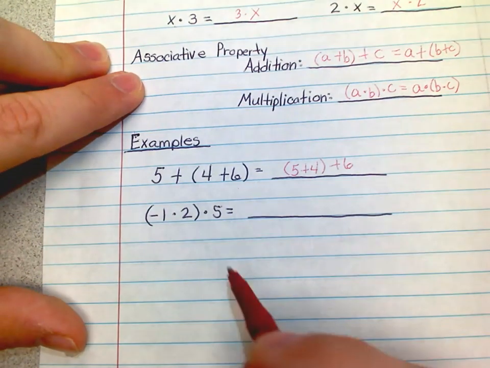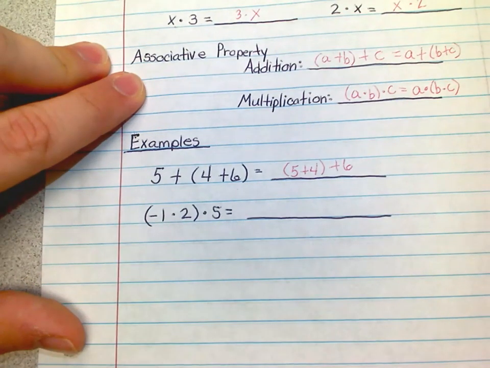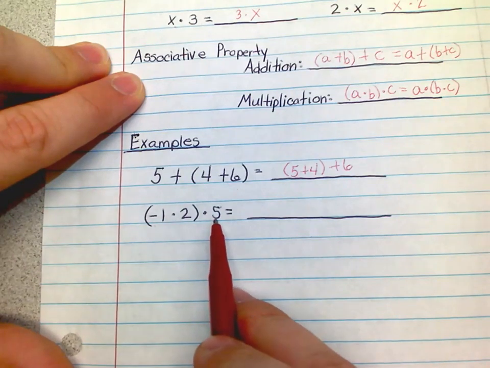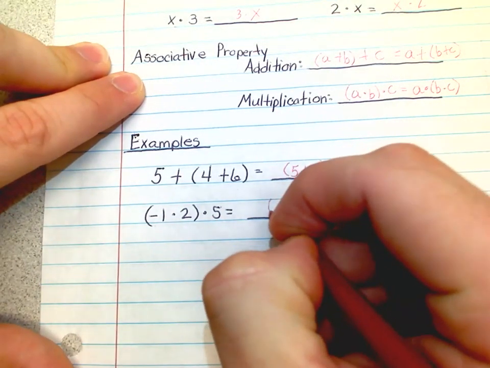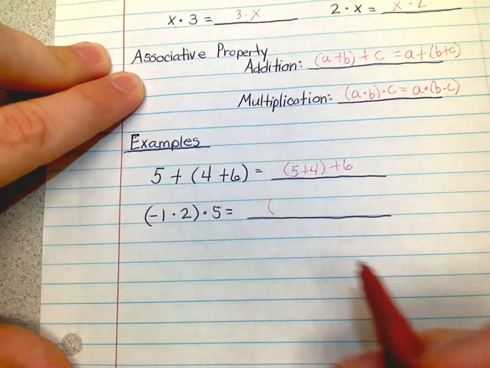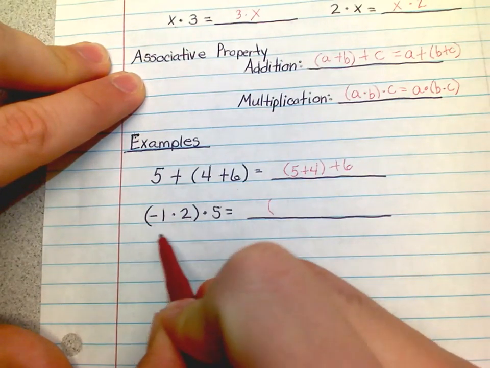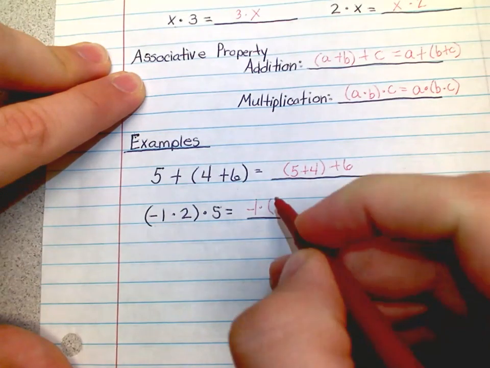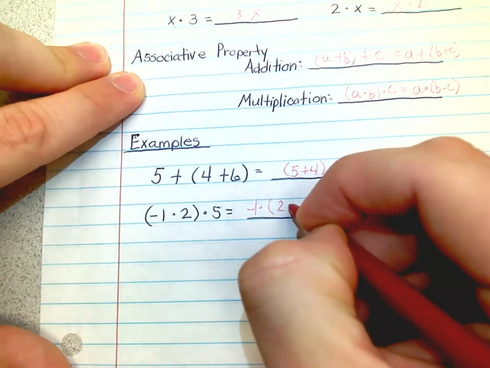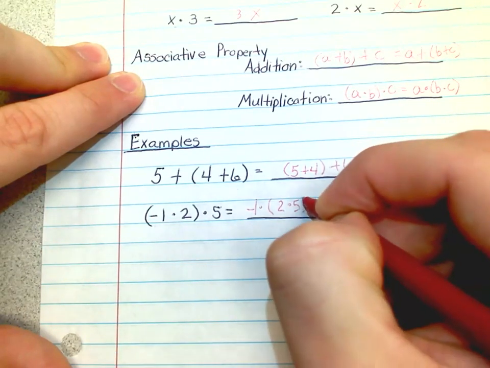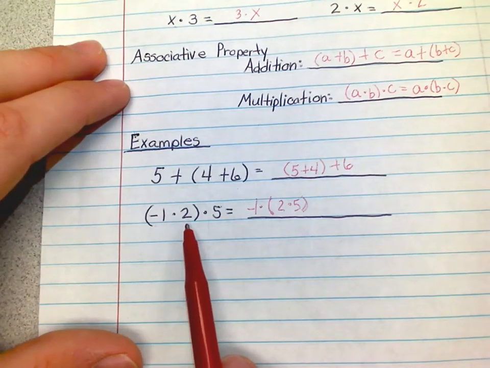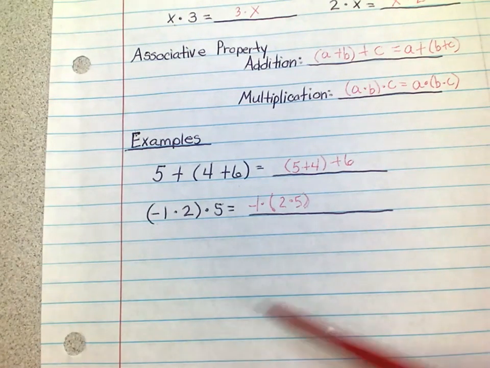And over here for this bottom example, this is the aspect of multiplication. Negative 1 times 2, that grouping, times 5 would be equal to, we just change the order of this grouping, negative 1 times the grouping of 2 times 5. And as you can see, the grouping changes, but the actual outcome will not be affected.